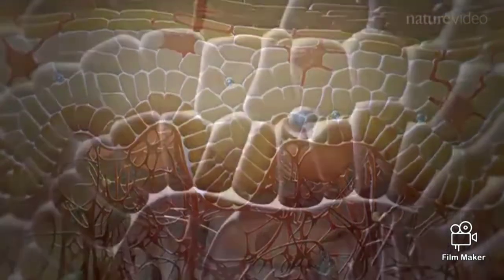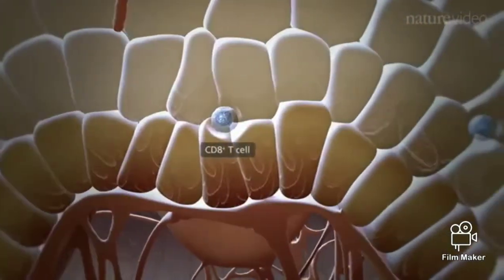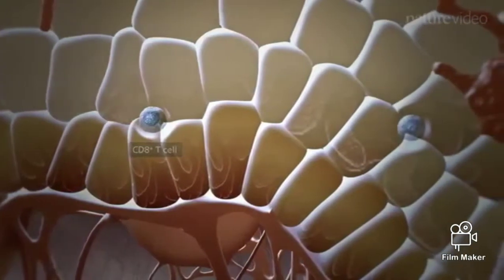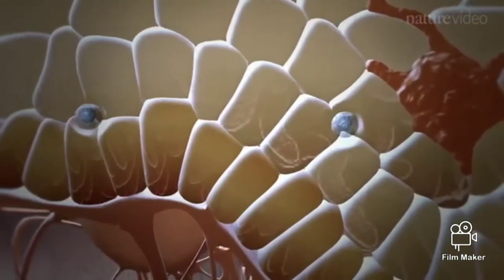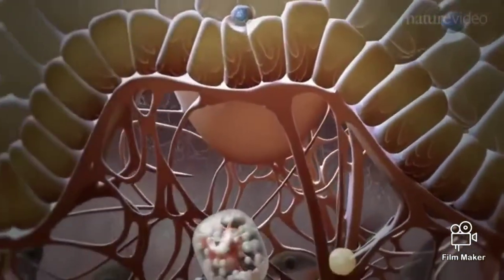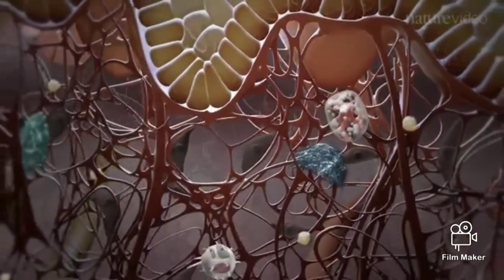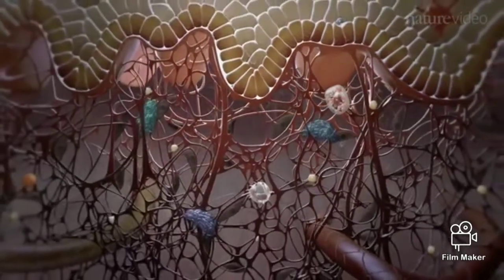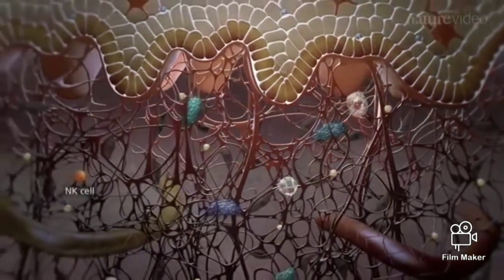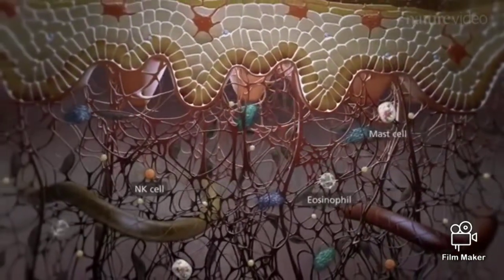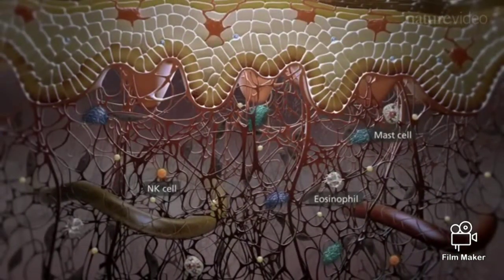T cells in the epidermis are mostly CD8 T cells, a subset that becomes cytotoxic and kill target cells upon activation. They're long-term residents in the epidermis, mostly disconnected from the circulation. T cells in the dermis are mostly helper CD4 T cells, which have a more modulatory role in the immune response. A variety of other immune cells, such as natural killer cells, eosinophils, and mast cells, are present in the dermis and might be involved in allergic reactions in the skin.